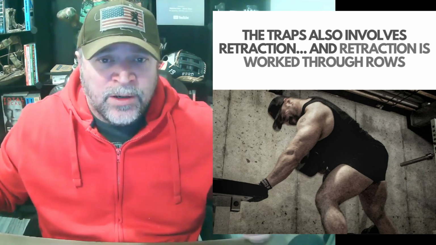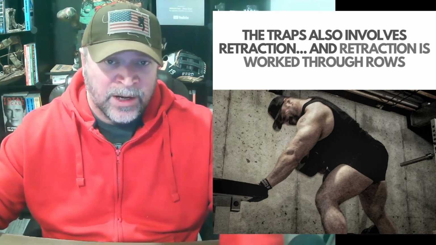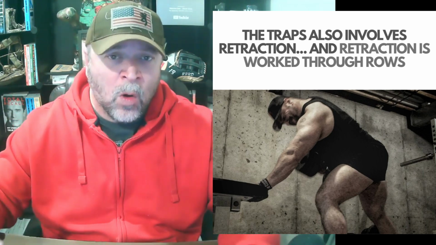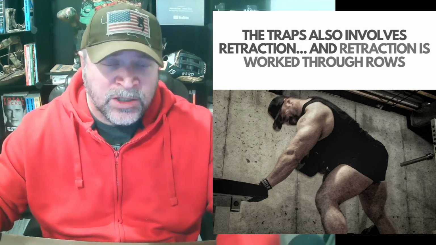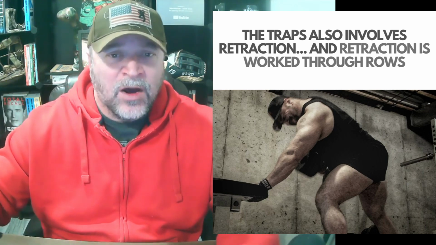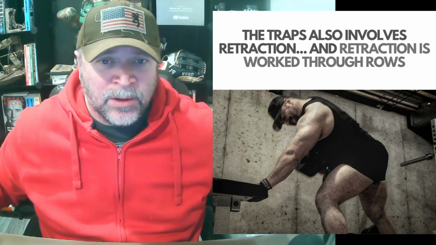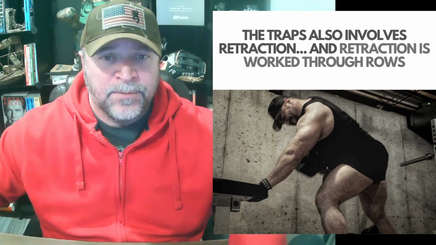This retraction that we're looking at, we're not just talking about lifts like face pulls that don't provide enough stimulation. We're talking about heavy rowing, heavy dumbbell rowing, barbell rowing, chest supported rows, seated rows, adding in a lot of quality rowing movements that involve this type of scapular retraction, or basically driving the elbows back.